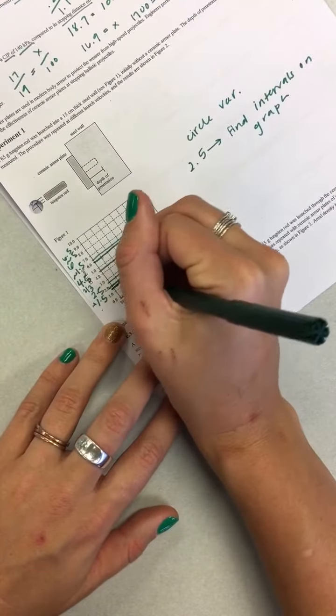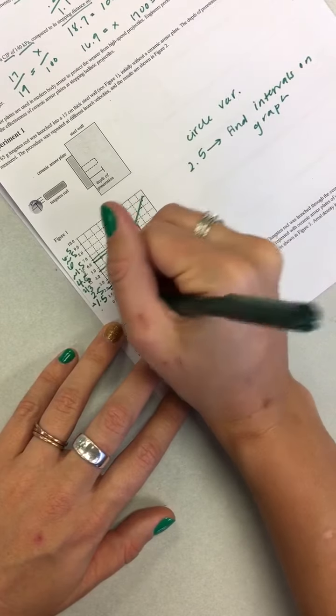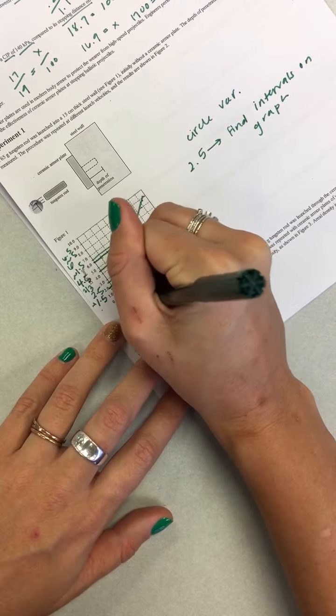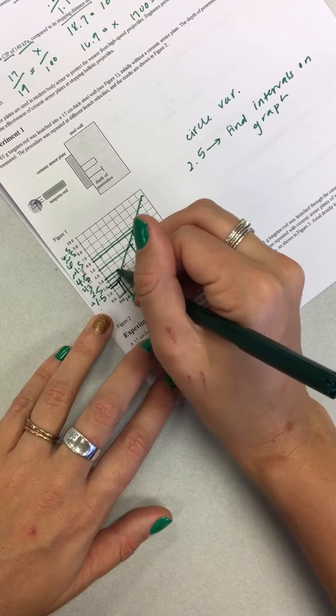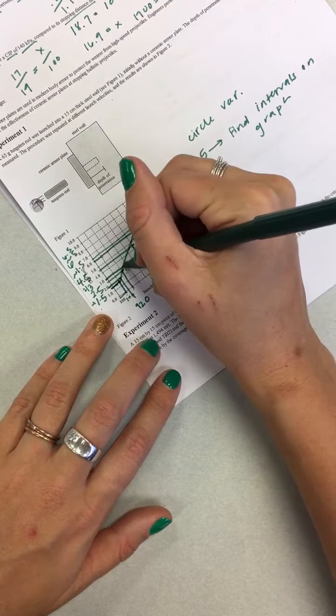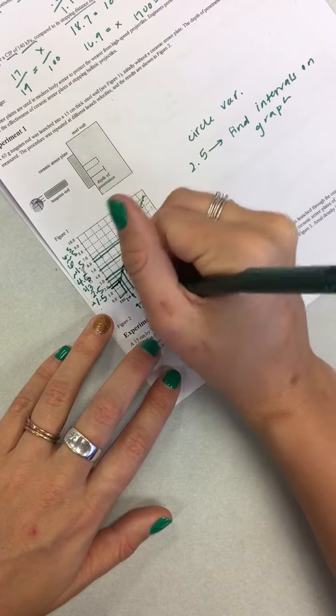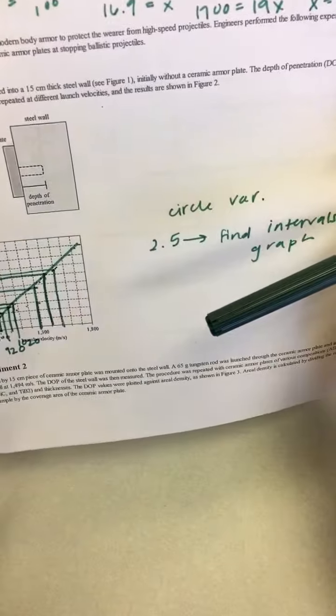So 2 is right here, and that's going to be at 920 approximately. And then 3 is almost right here. That's going to be 1,000. That's going to be maybe like 1,020 approximately. And you're going to look in reverse that way.